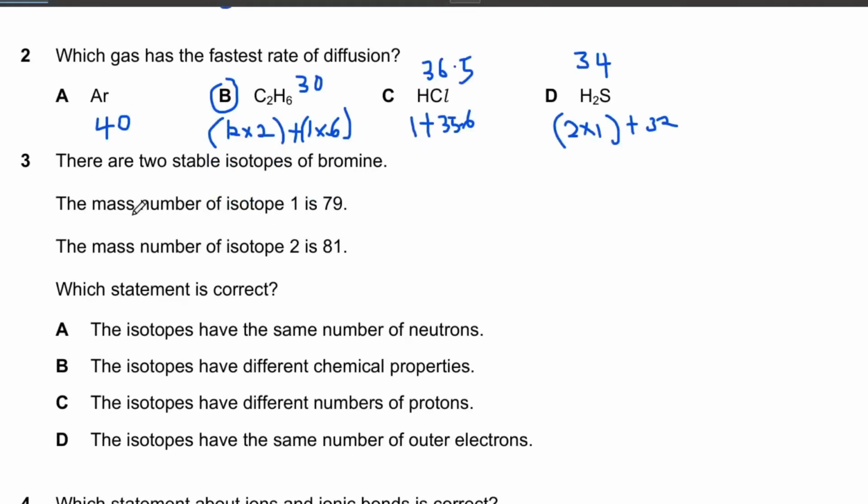Next question. There are 2 stable isotopes of bromine. The mass number of isotope 1 is 79. The mass number of isotope 2 is 81. Which statement is correct? A. The isotopes have the same number of neutrons. No. Isotopes have different numbers of neutrons. B. The isotopes have different chemical properties. No. Isotopes have similar chemical properties because they have the same number of electrons in the outer shell.